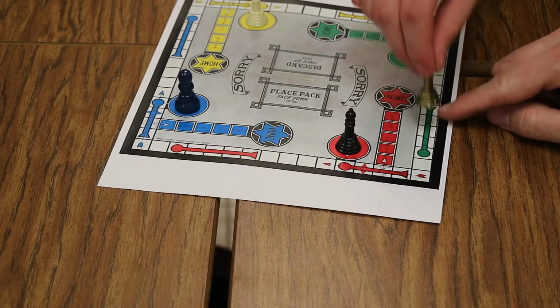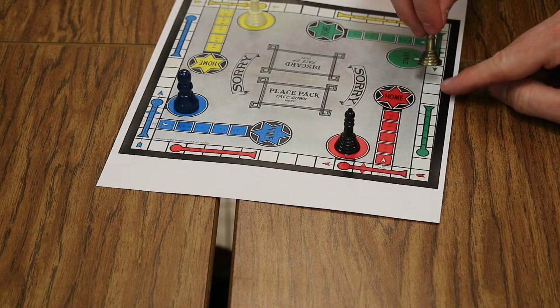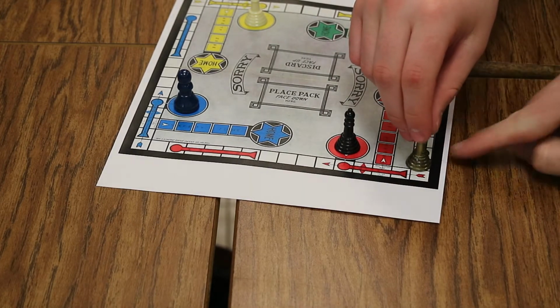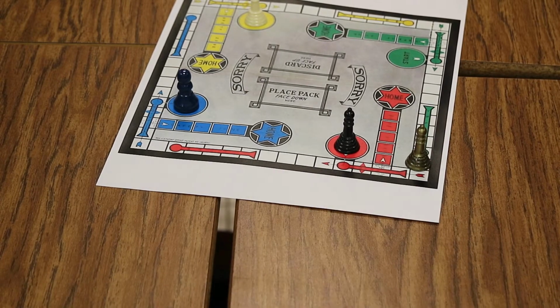No. You landed here. You didn't land on that spot. So you're here: 1, 2, 3, 4, 5, 6, 7, 8, 9, 10. If you land there, you can slide forward. Oh, okay, so I used to play that game wrong. Not out yet.